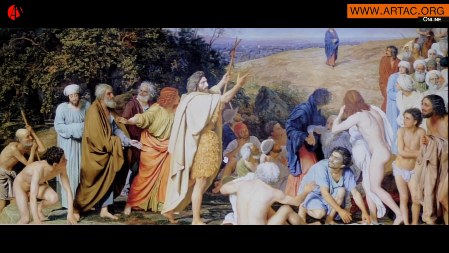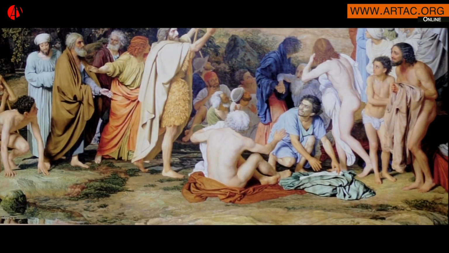So the bodies which are on the foreground, they are depicted nude.